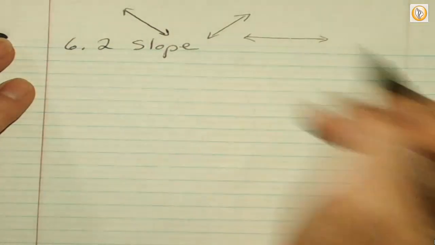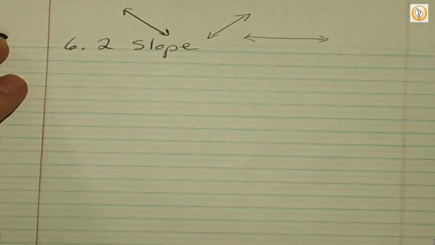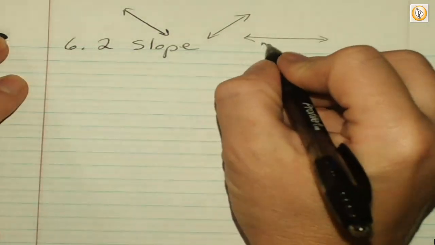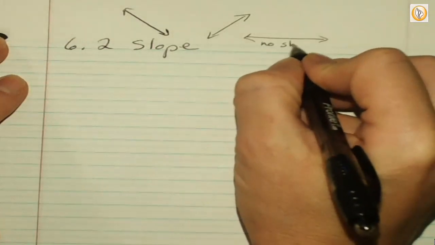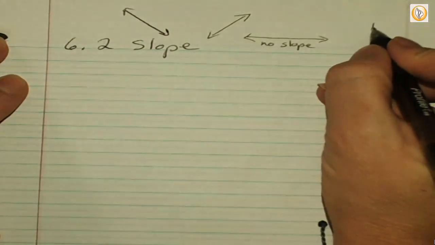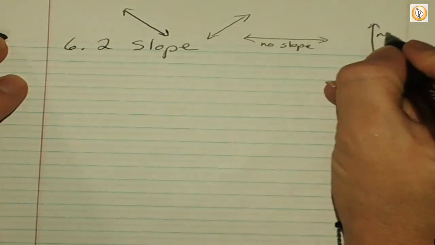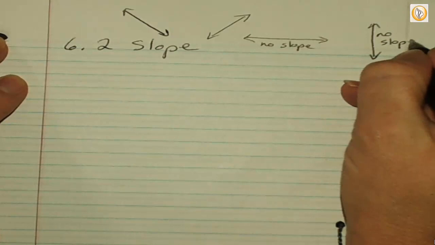Does that have a slope? And don't get smart with me and say, well, technically it's not really straight. Does that have a slope? No slope. How about this? No. No slope. Come on, I'm trying to draw it straight.